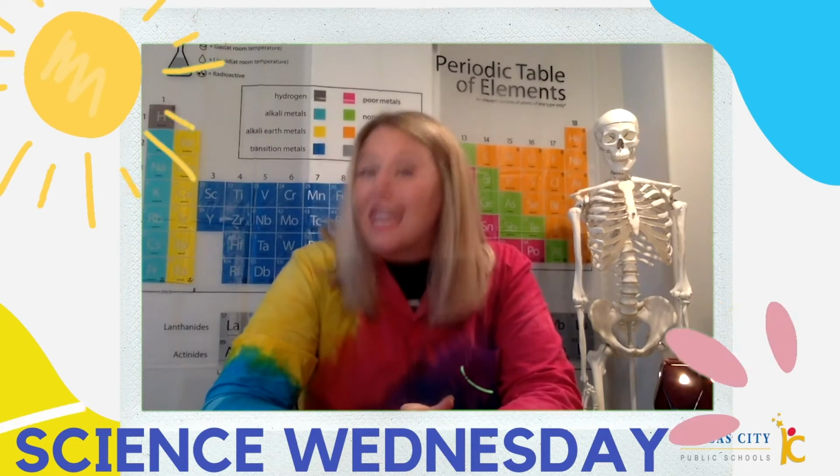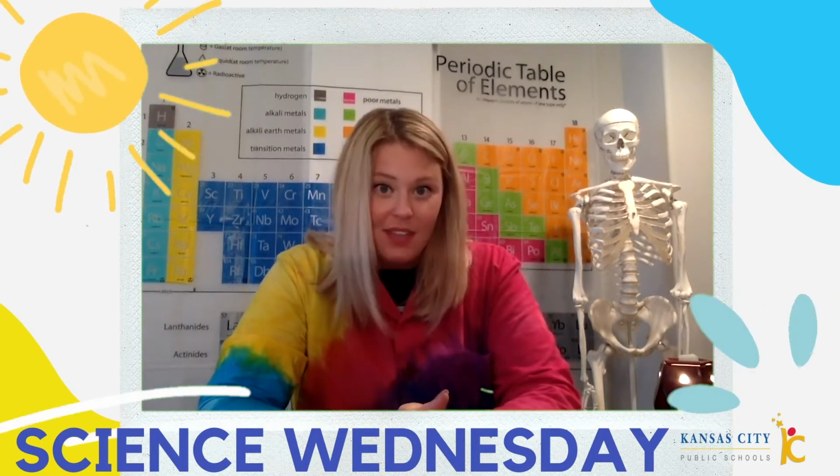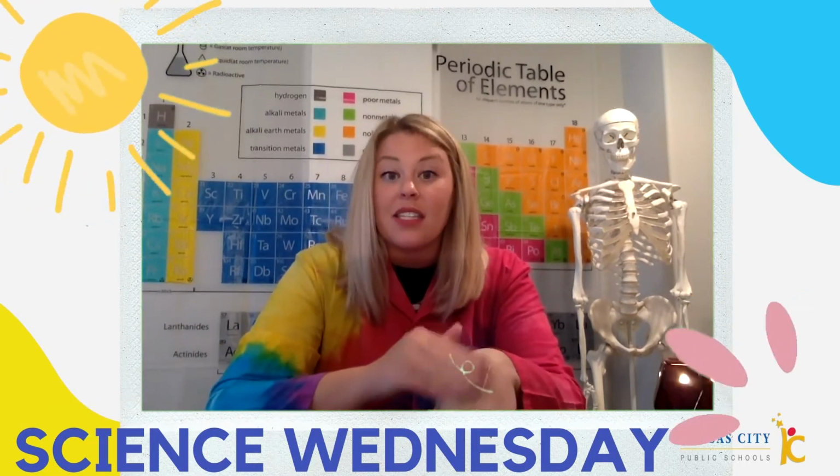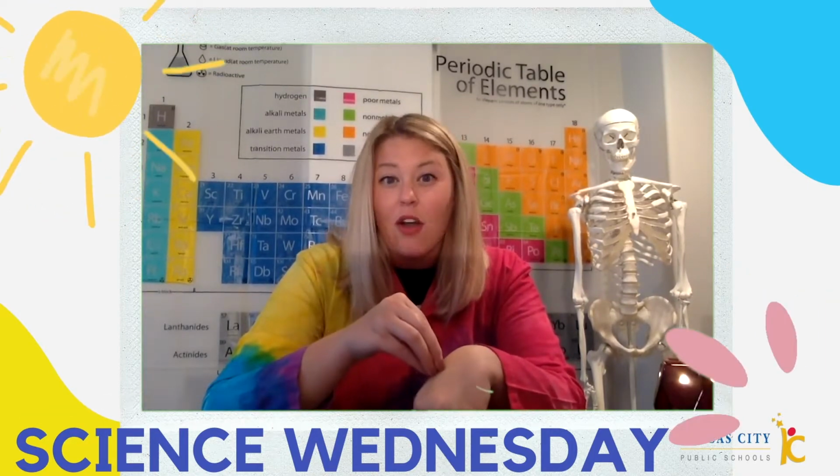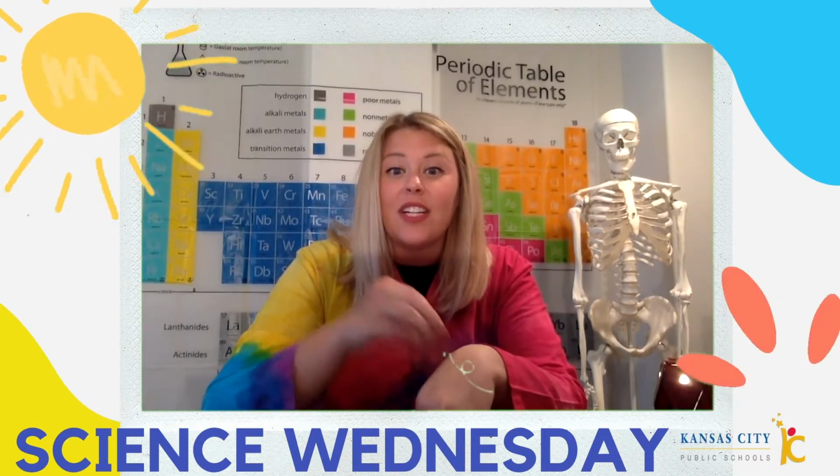Now the sun also provides rays, which we'll talk about even later, called UV rays, and that's what causes skin to change to a darker color in the summer. And that's because of something in our skin called melanin. And that melanin makes our skin turn a darker color for protection.